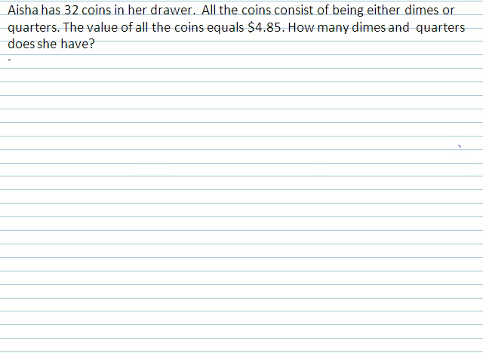Okay, we're going to do an algebra coin problem here. I've already laid out the problem, so what I'll do is read it out and just highlight the important points. Aisha has 32 coins in her drawer. All the coins consist of being either dimes or quarters. The value of all the coins equals $4.85. How many dimes and quarters does she have?